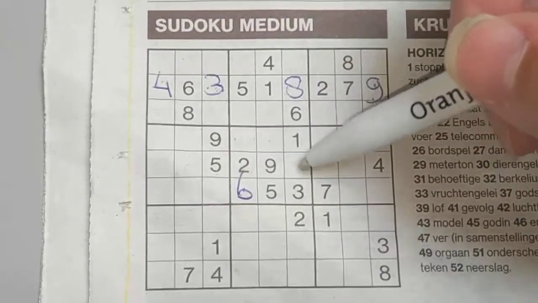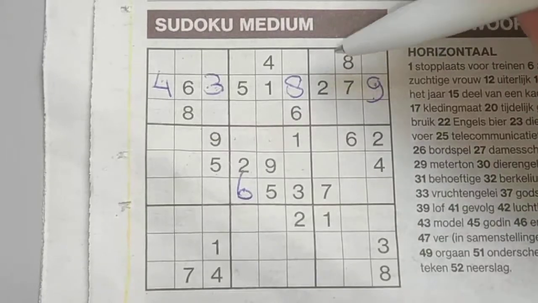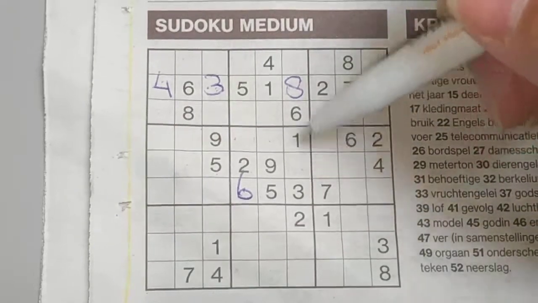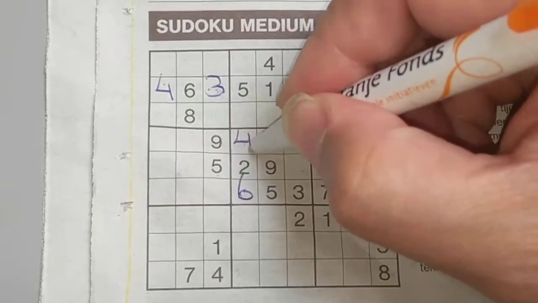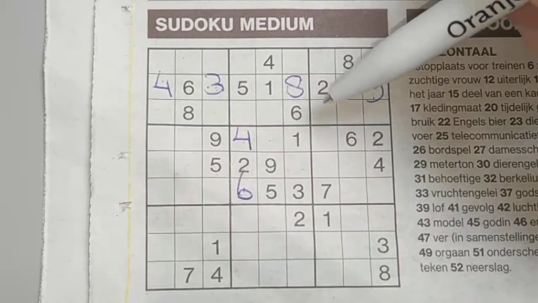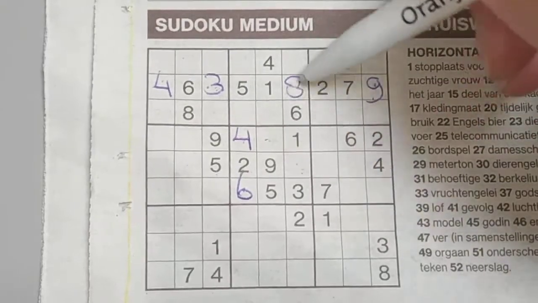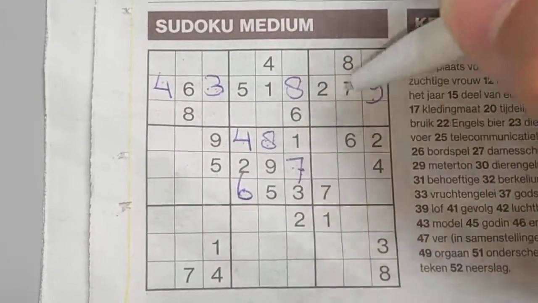The other 3 missing numbers of this big square are the numbers 4, 8, and 7. I see here 4, no 4 there. Here also a 4, no 4 there. The only place for the 4 should be here. The 8 and the 7 are missing. We have an 8 here, no 8 there. 8 should be here, and the 7 goes there.